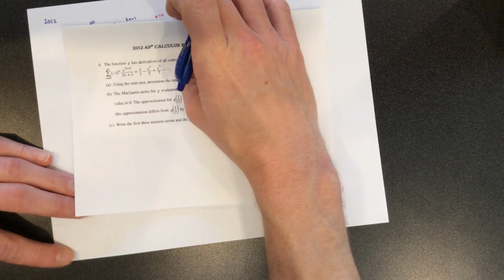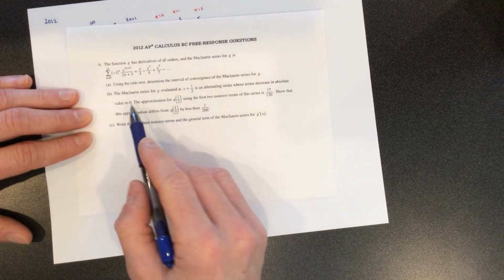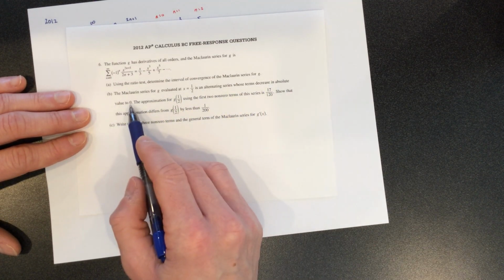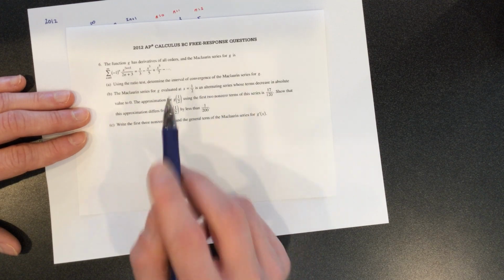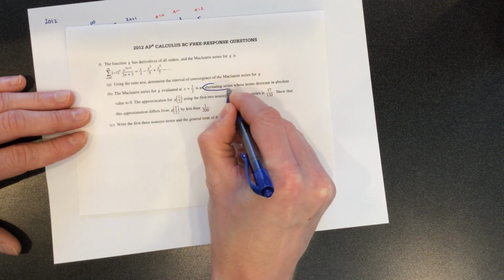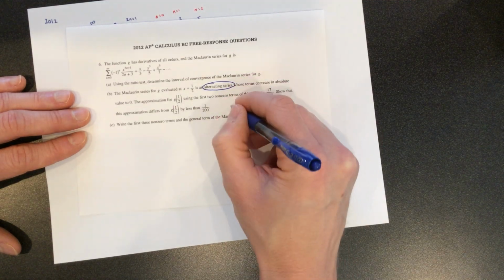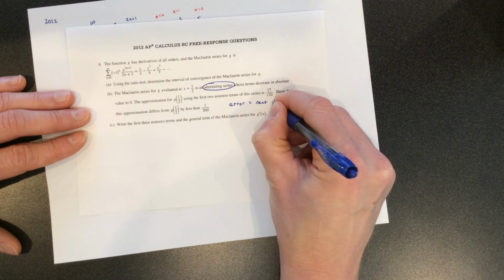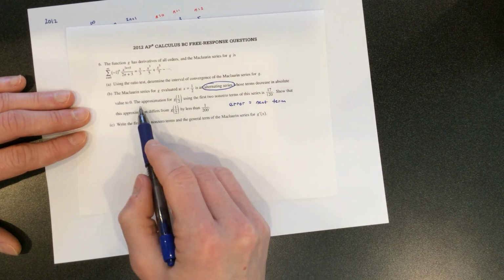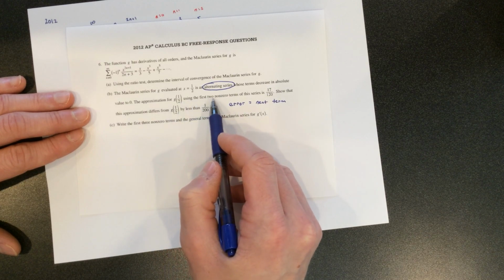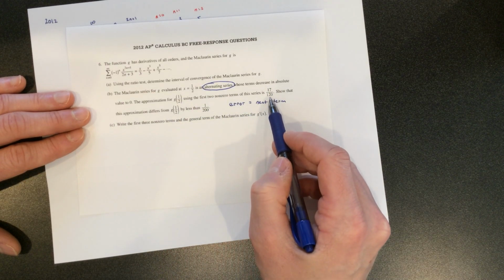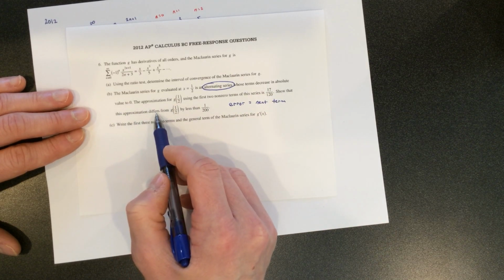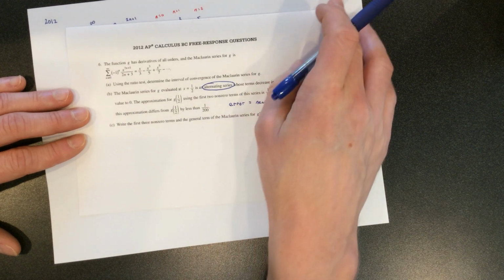Okay, I'm going to bring part B down here again, and let's take a look at it. Part B says the Maclaurin series for G, evaluated at 1/2, is an alternating series whose terms decrease in absolute value to 0. Basically, it's reminding you that it's an alternating series, and so if we know that it's an alternating series, the error is just the next term. The approximation for G of 1/2 using the first two non-zero terms of this series is 1 over 17. Show that this approximation differs from the real value by less than 1 over 200.